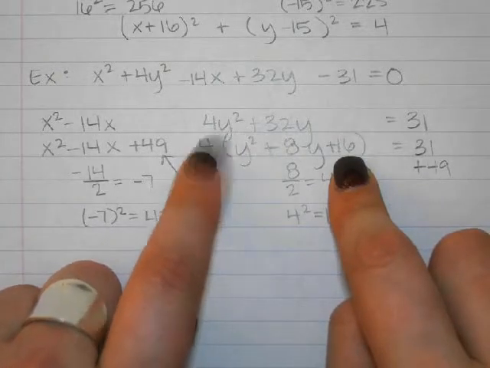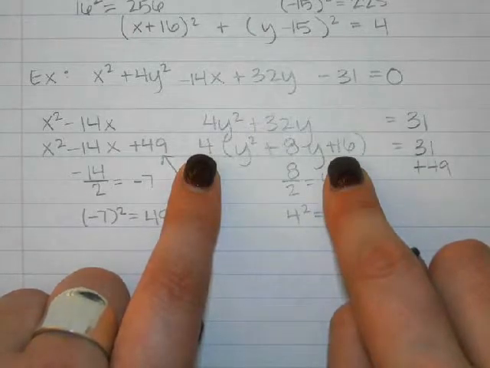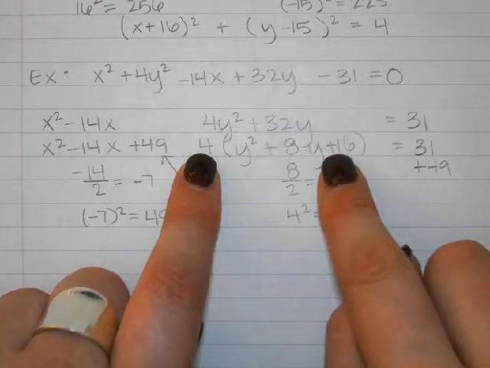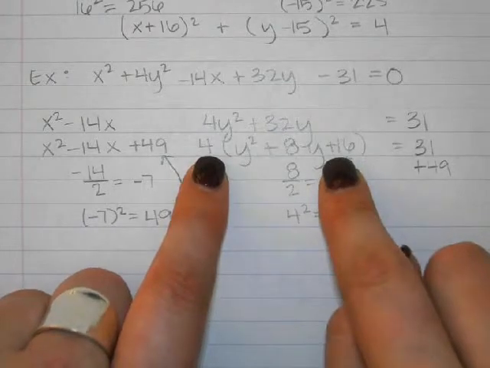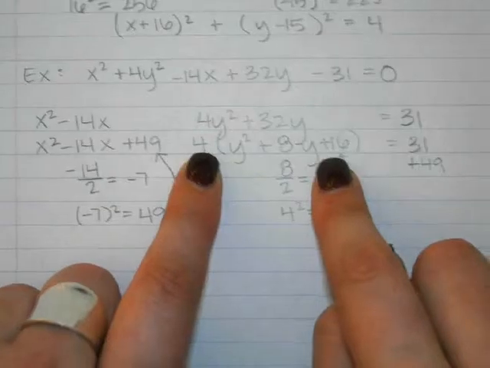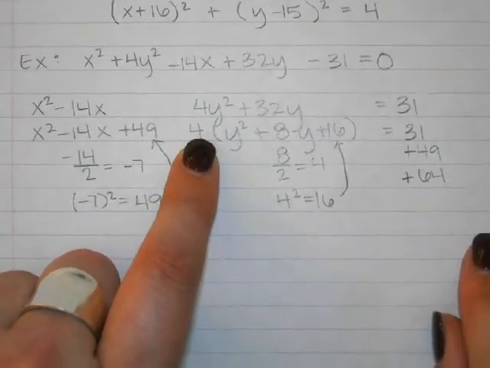So what happens if that 4 got distributed to the 16? It would become 64. So I didn't really add 16 to the left side. I really added 16 4 different times. 4 times 16. That's how many times I added it. So 4 times 16 is 64. That means I have to add 64 to the right side to balance what I did.